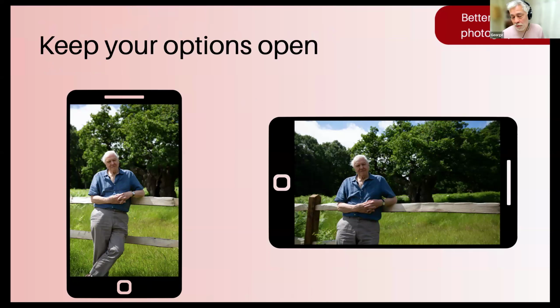Again, if it's just a portrait, or if it's a portrait of a person in the landscape, which is important, then you shoot it landscape mode. But if in doubt, do it both ways. You're there, you might as well just do it.